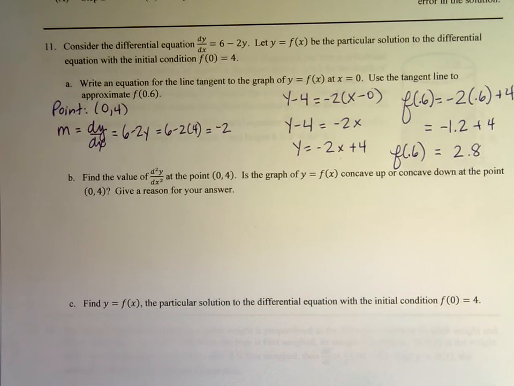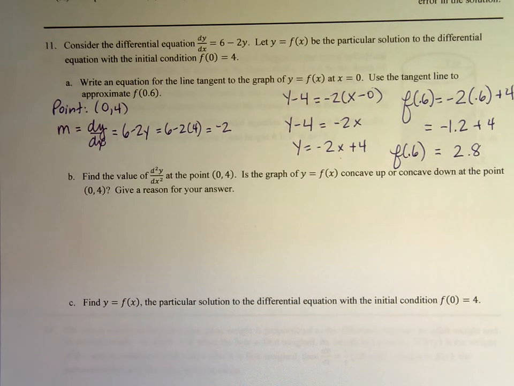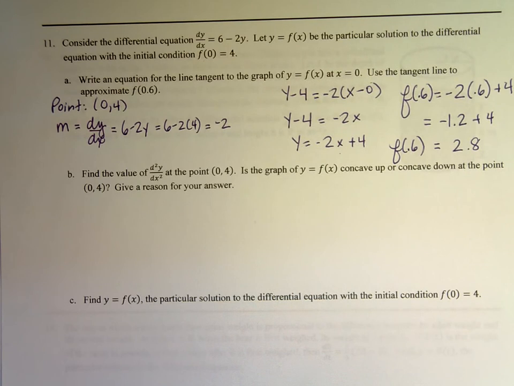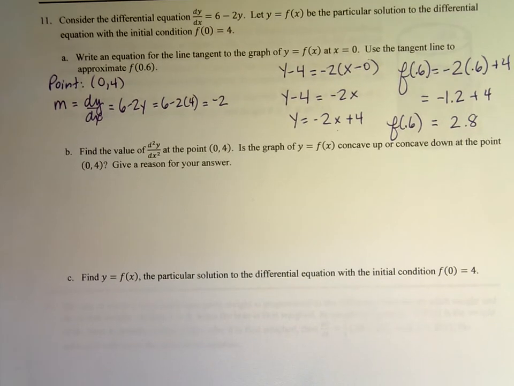So they're pulling in information for tangent lines. It's good to be remembered how that works. Part B says, all right, find the value of d squared y over dx squared at the point (0, 4). Is the graph of f concave up or concave down at this point (0, 4)? Give a reason for your answer.